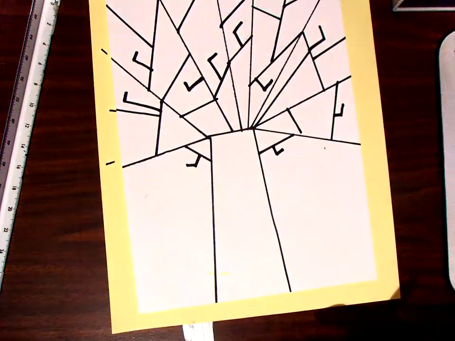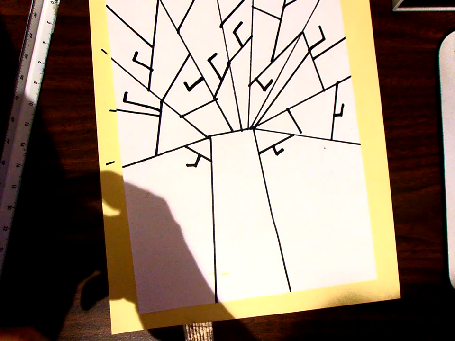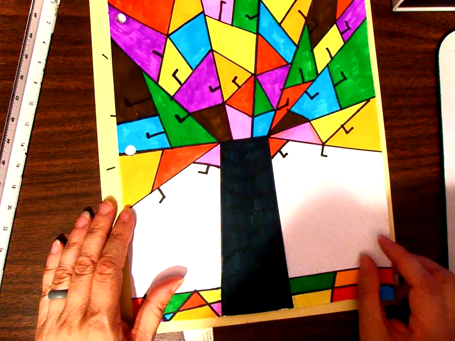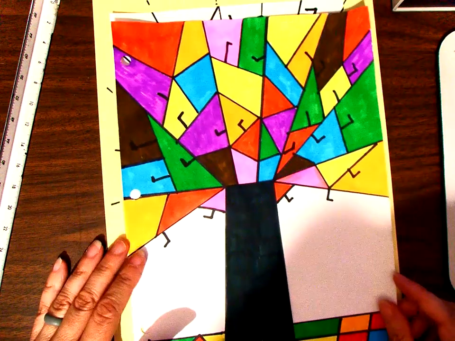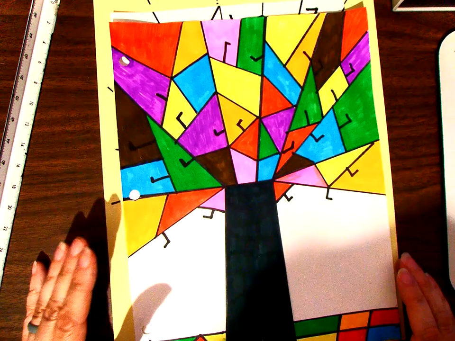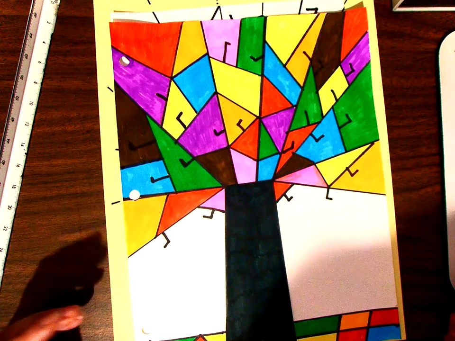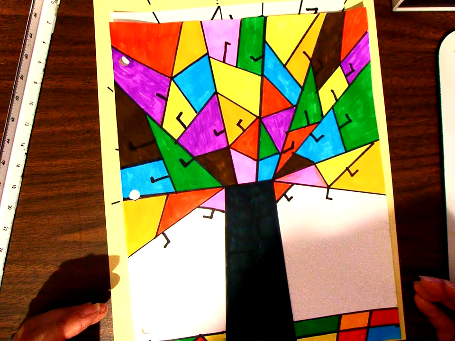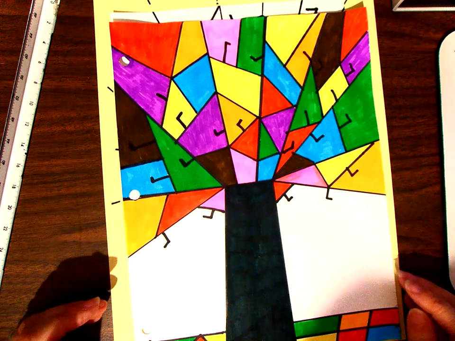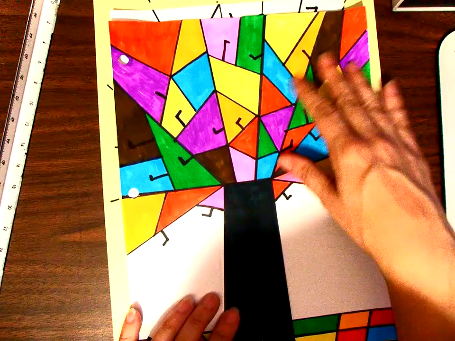Alright, I think that's good. And I want you to look at the way I colored my tree. You can see that I tried very carefully to make sure I had some type of balance. Now balance usually means equal, but that doesn't necessarily mean it's going to be the same on each side. But what I tried to do is make sure if I put some red over here on this side, that I put about the same amount of red on this side.